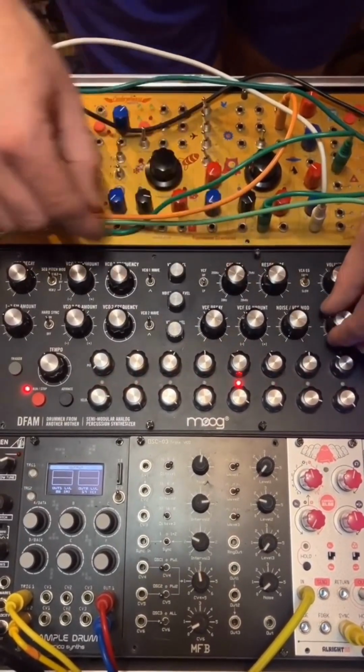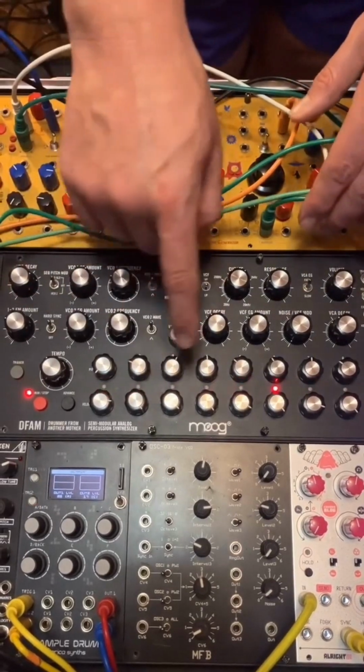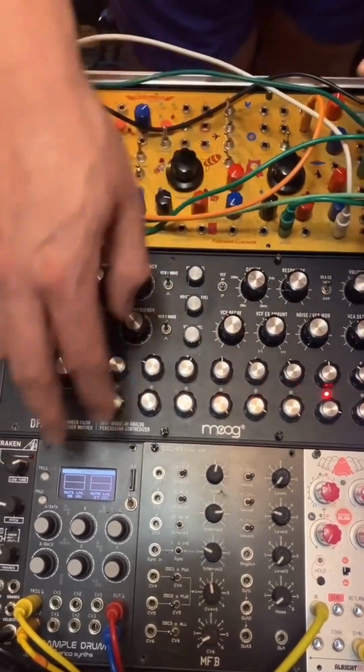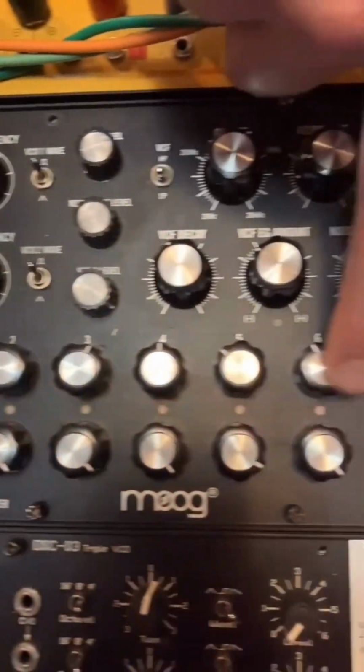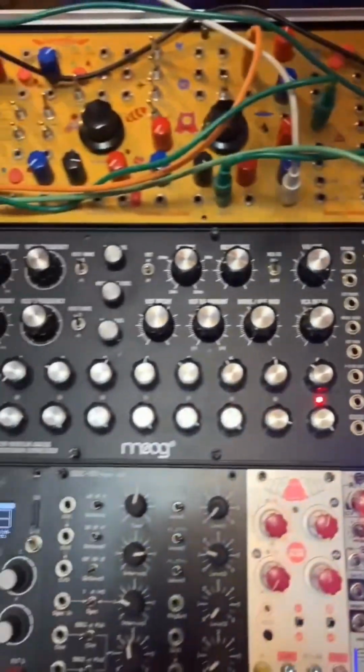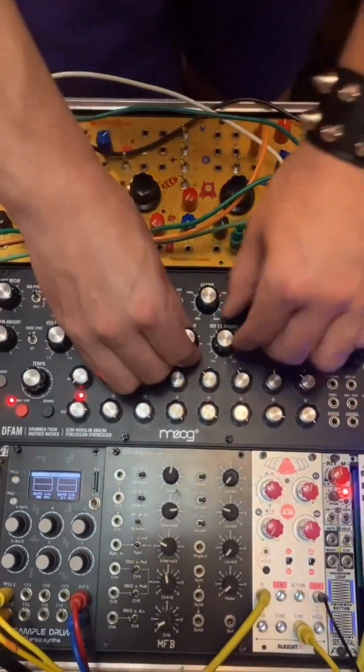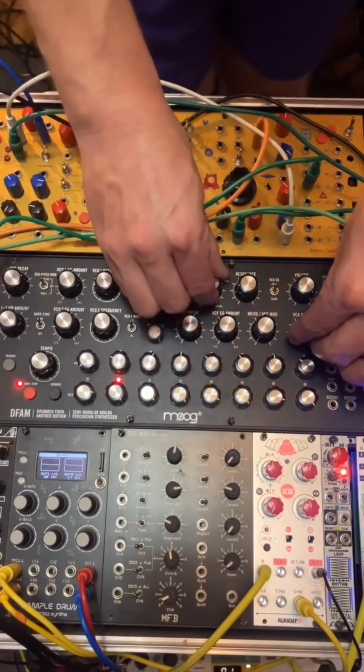We've got a bunch of different envelopes for the oscillator pitch, the filter cutoff, and the VCA for volume. Tying it all together is the 8-step sequencer with knobs for pitch and volume. When I use the D, F, A, M, I don't make a plan. I let it go wherever it takes me.